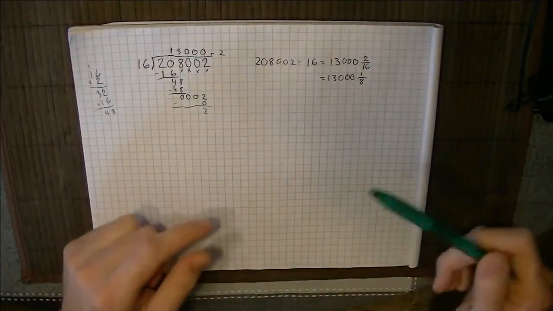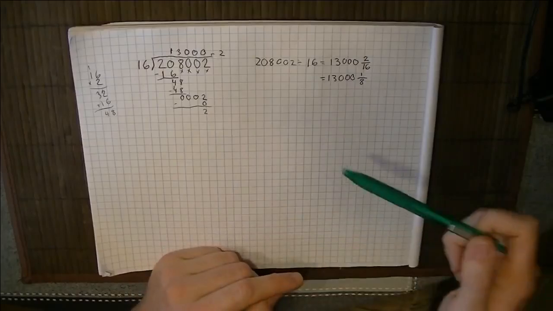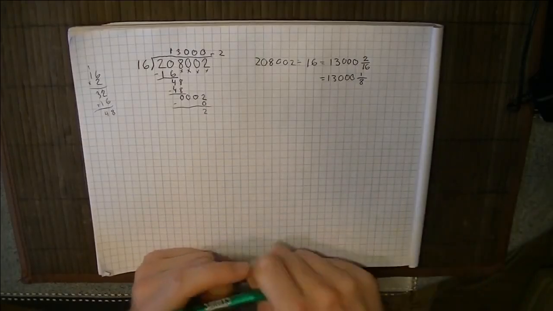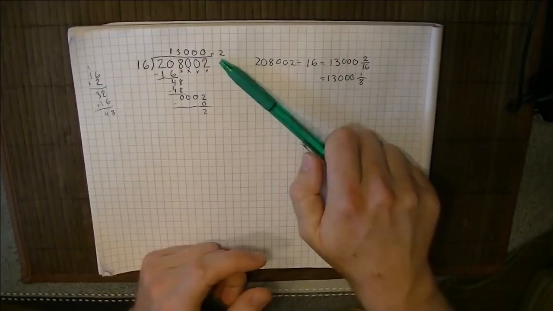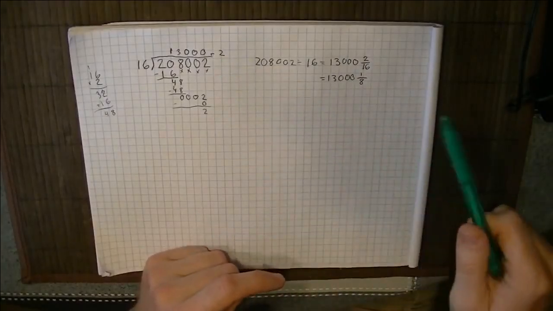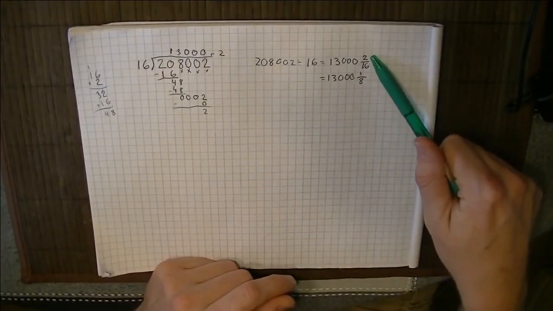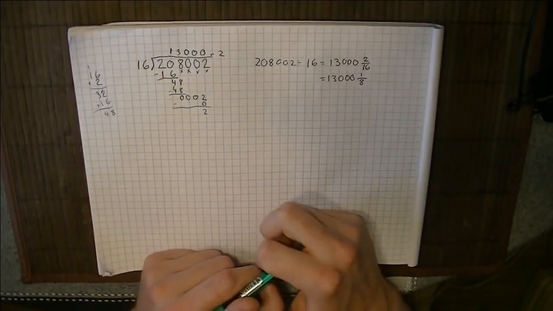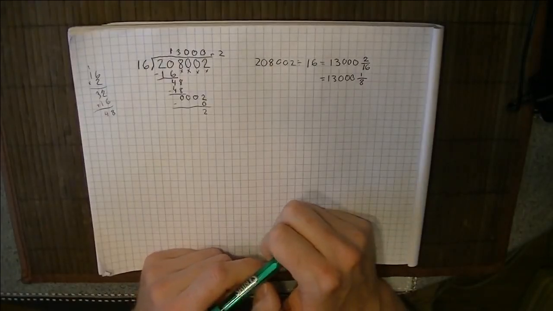So that is what a remainder is. Okay, if something doesn't divide evenly into a number, you'll end up with a remainder, and that remainder tells you the numerator of the fraction that is in your mixed number answer. There we go.